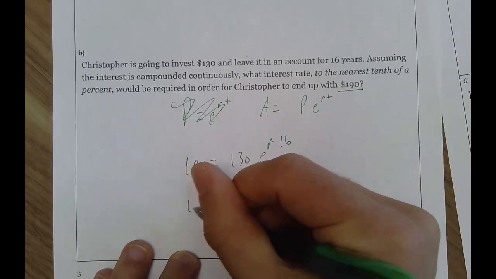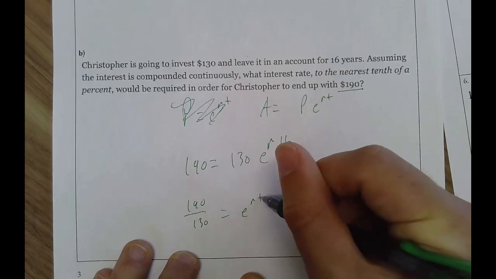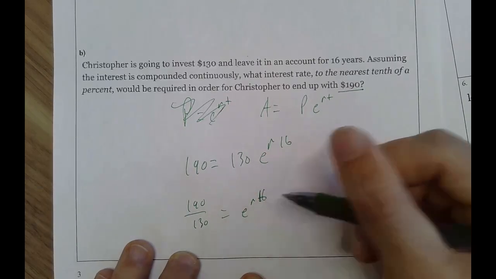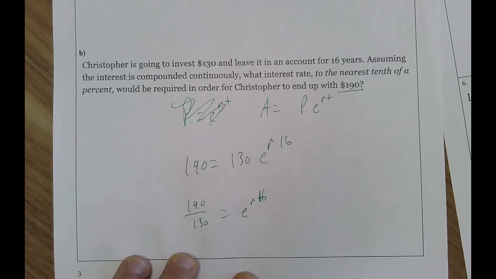So we're going to divide 190 by 130 equals e to the rt, r times 16. And then we are going to take the ln of both sides.